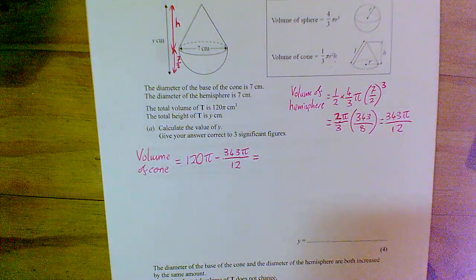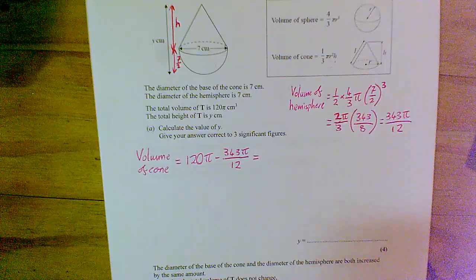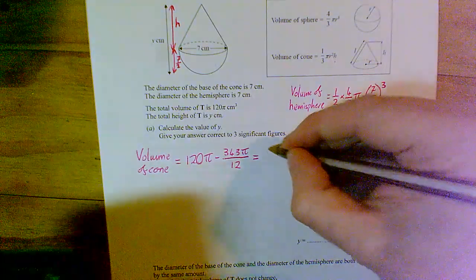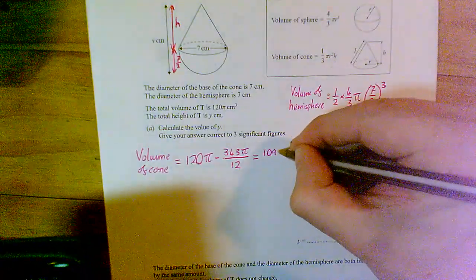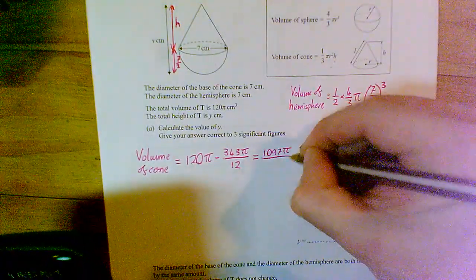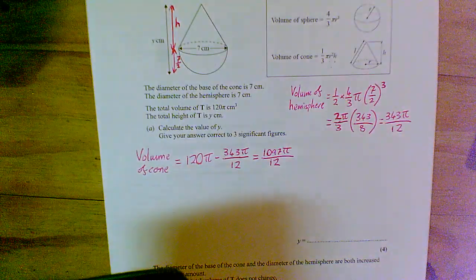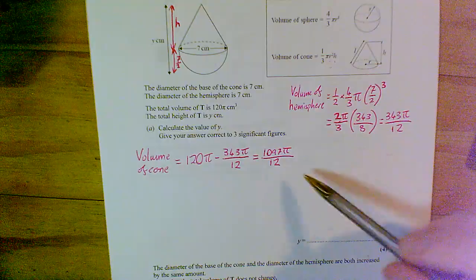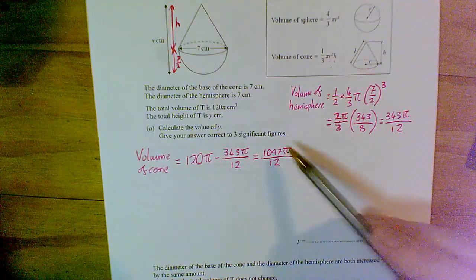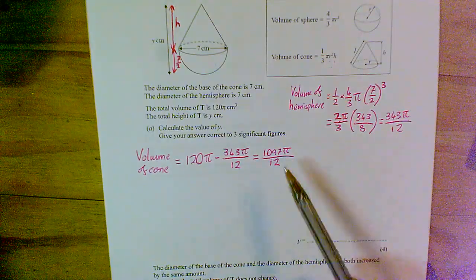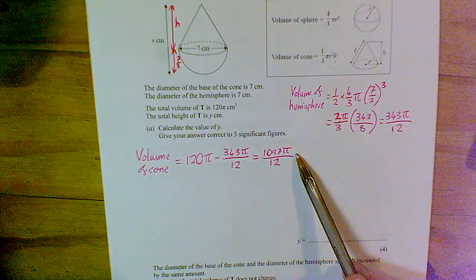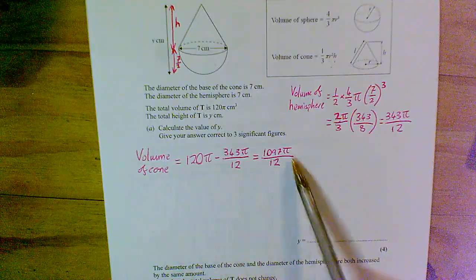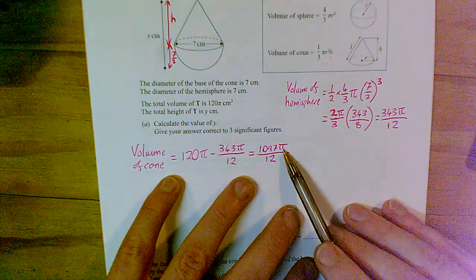So subtract that answer, that's 1097 pi by 12. If you were working that out in decimal form, we're roughly 270-ish as our volume of the cone.